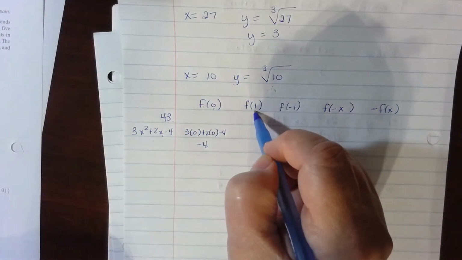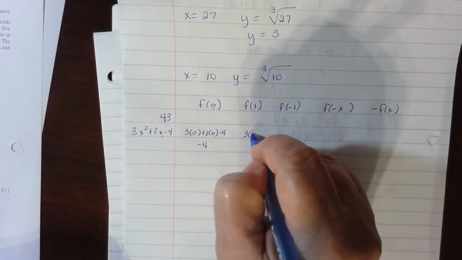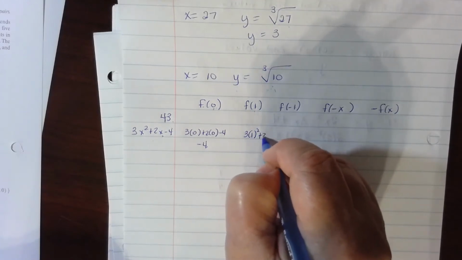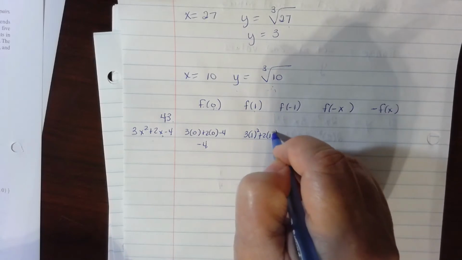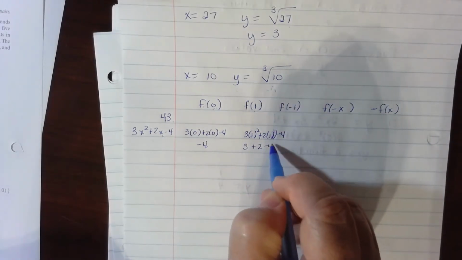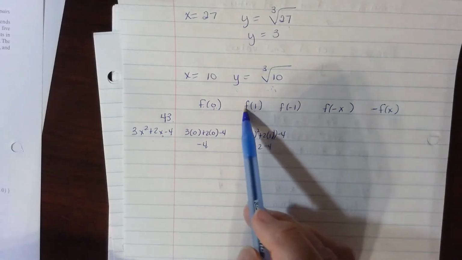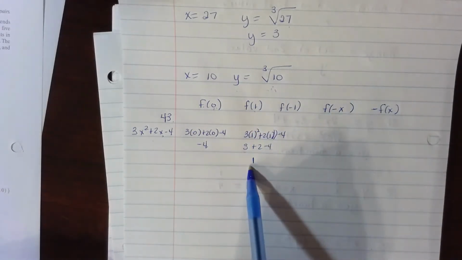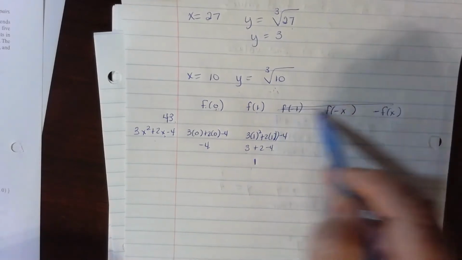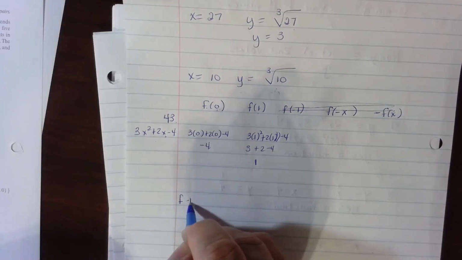Then I let x be 1. So 3 times 1 squared plus 2 times 1 minus 4. So I have 3 plus 2 minus 4. That's 5 minus 4. That's 1. So f of 1 is 1. All right, that's not going to work to do it sideways. So let me come on down here. f of negative 1.